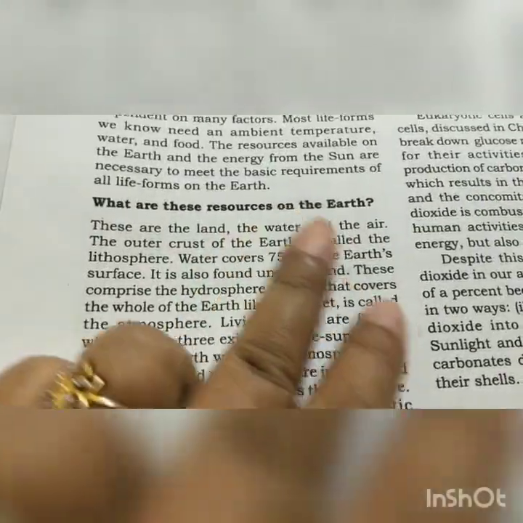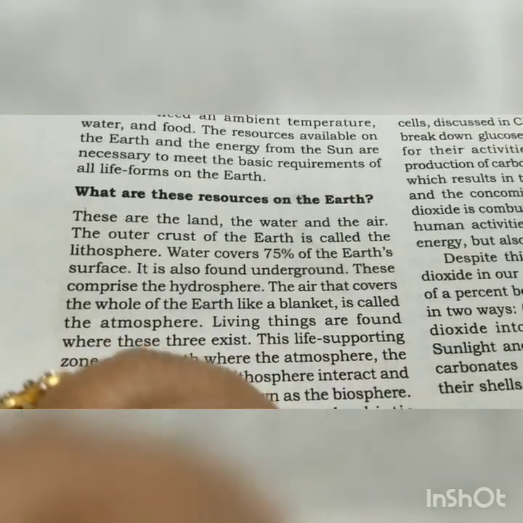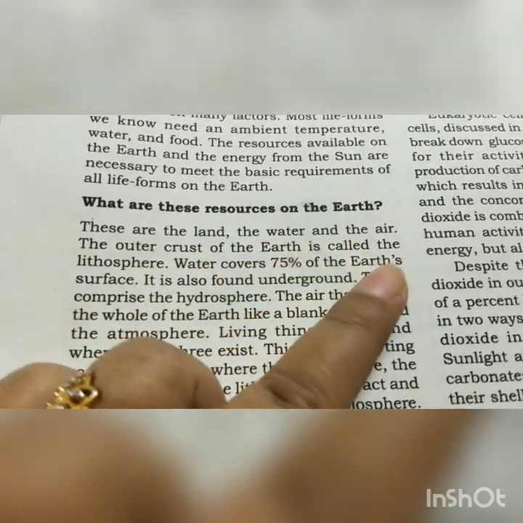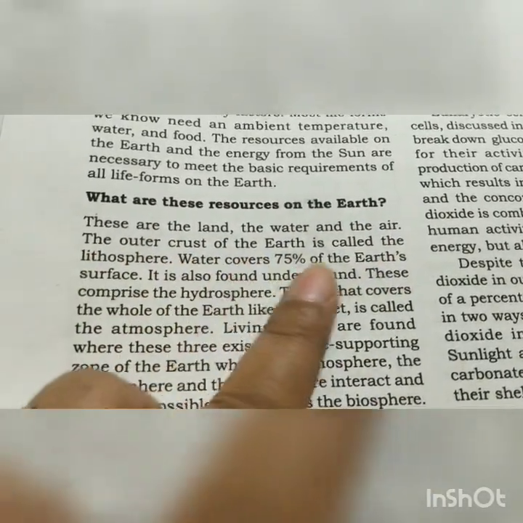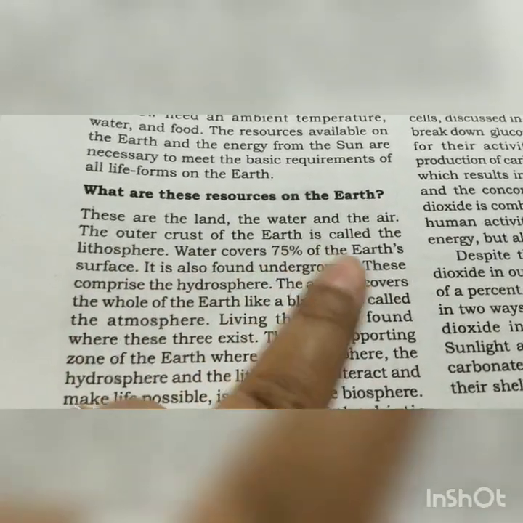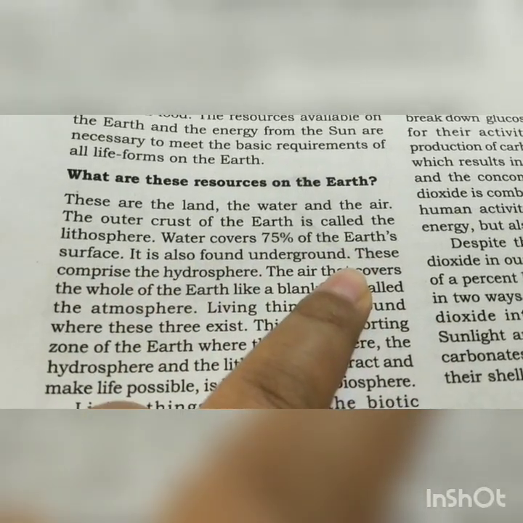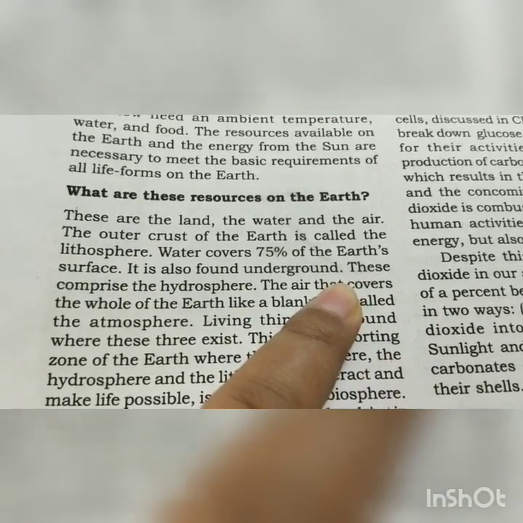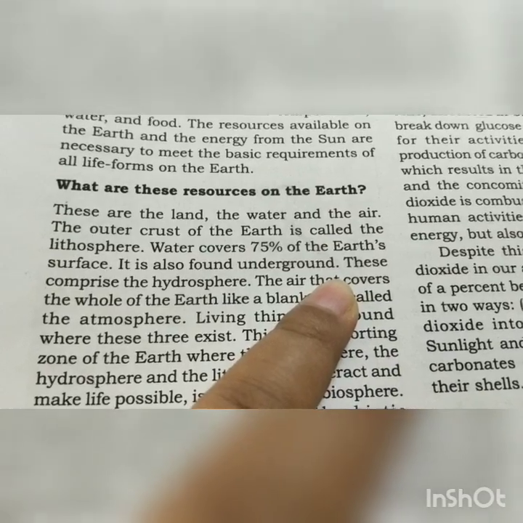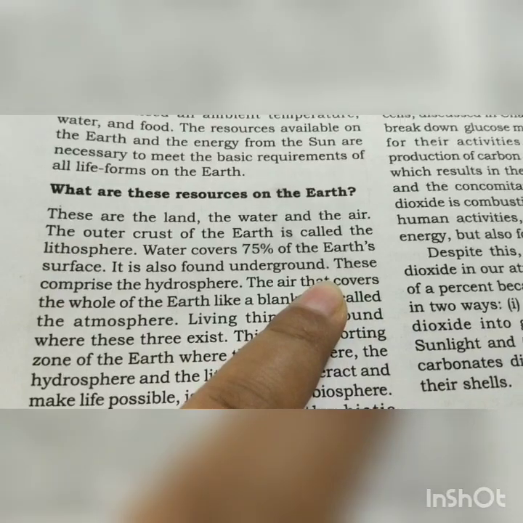What are these resources on the Earth? Now we'll learn about what resources are available on the Earth for life forms. These are the land, the water, and the air. The outer crust of the Earth is called the lithosphere. Water covers 75% of the Earth's surface. It is also found underground. So, the resources which are available on the Earth are land, water, and air. These are the main three resources available on the Earth.